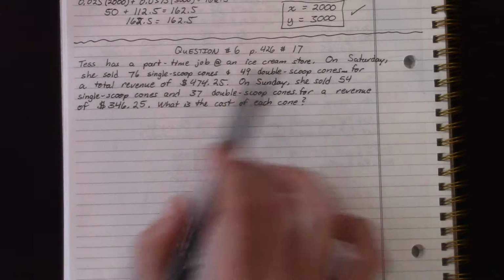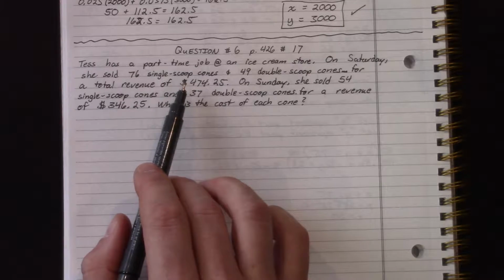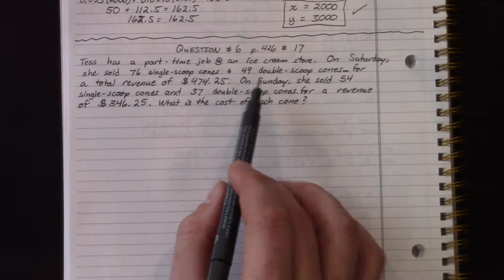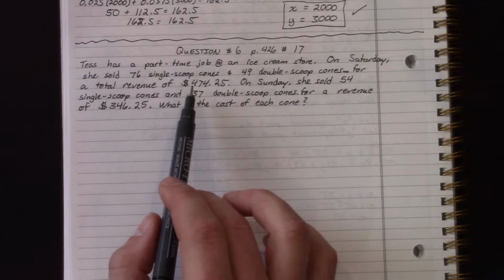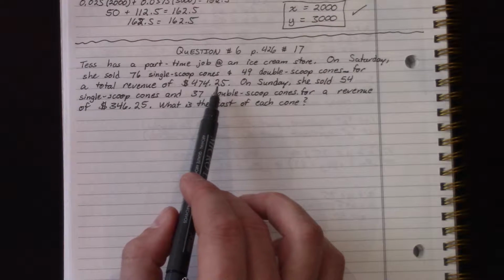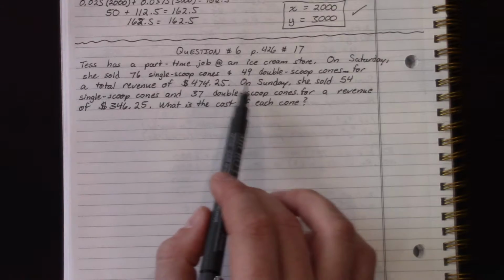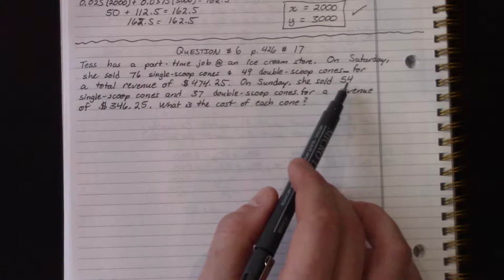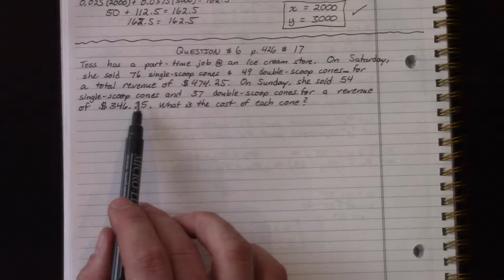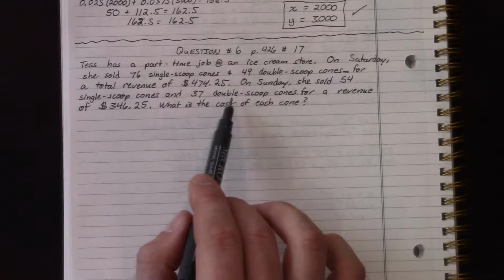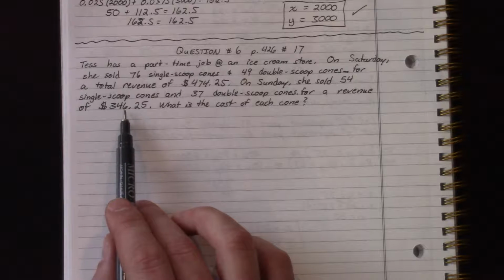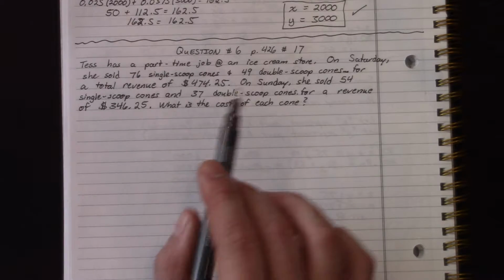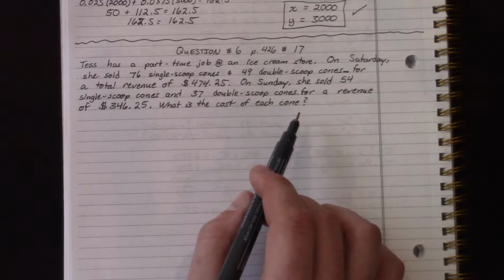On Saturday, she sold 76 single scoop cones and 49 double scoop cones for a total revenue of $474.25. On Sunday, she sold 54 single scoop cones and 37 doubles for a revenue of $346.25. What is the cost of each cone?